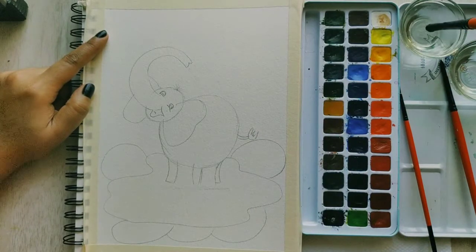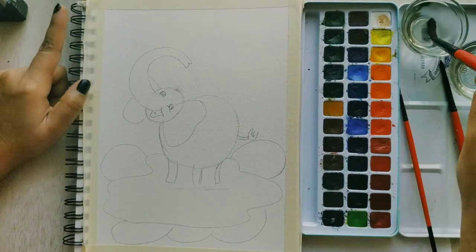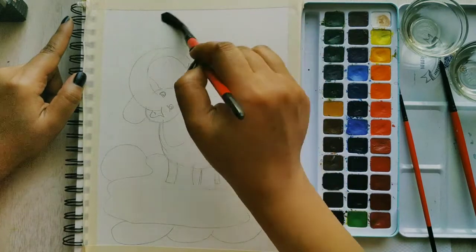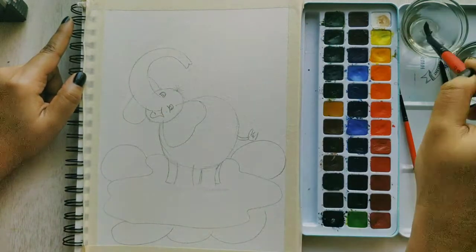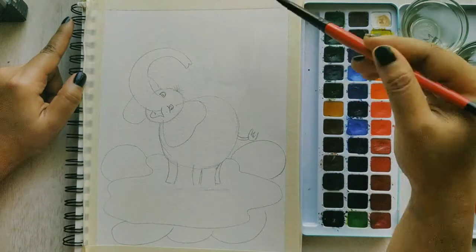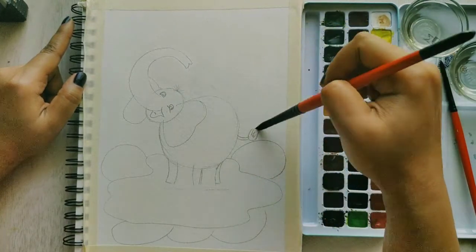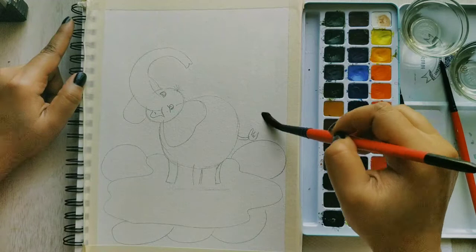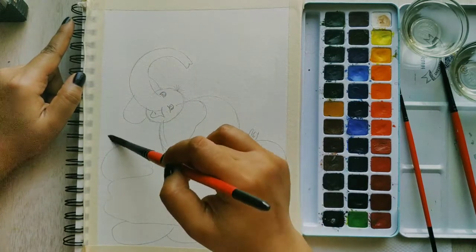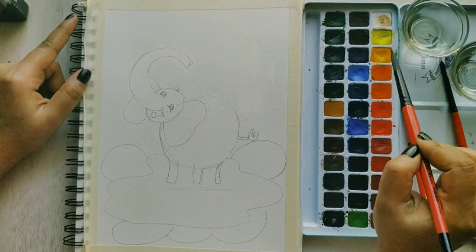Okay, so just dip your paintbrush in water. And now let's do one thing. Let's just wet the paper first. So just wet the paper first. Okay, we have wetted our paper, and now before it dries up, let's quickly take some yellow.